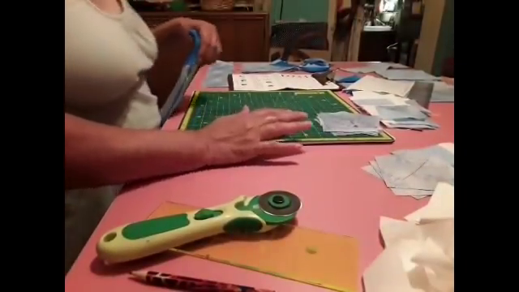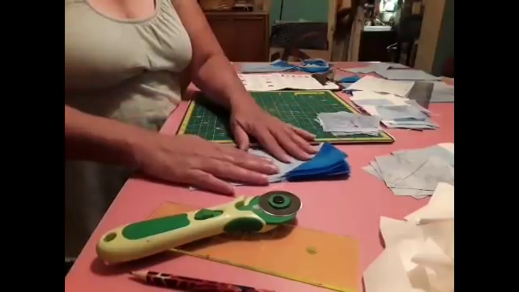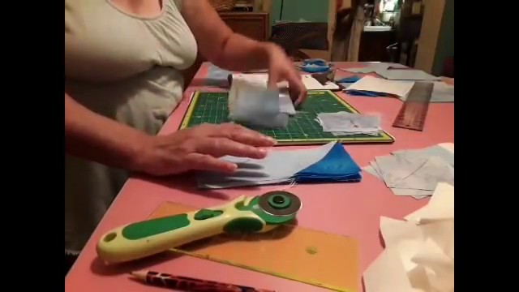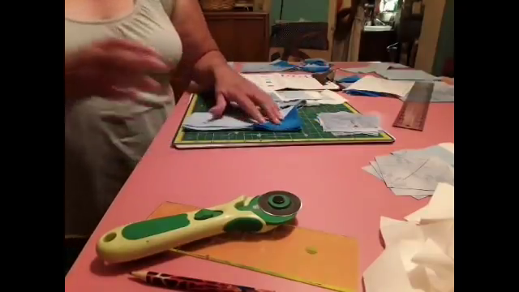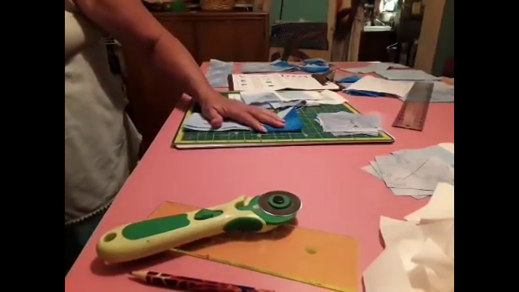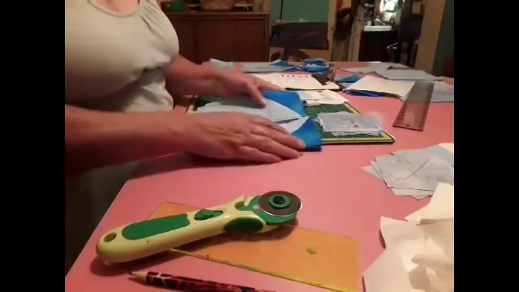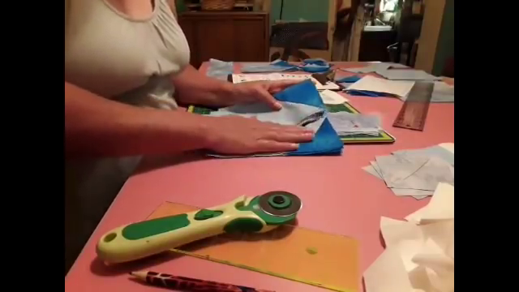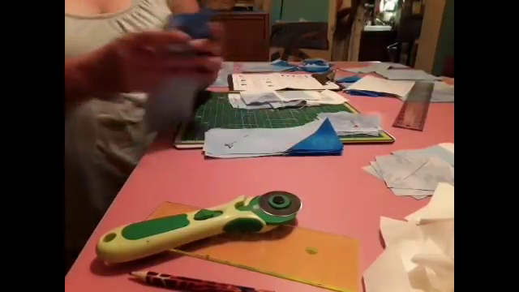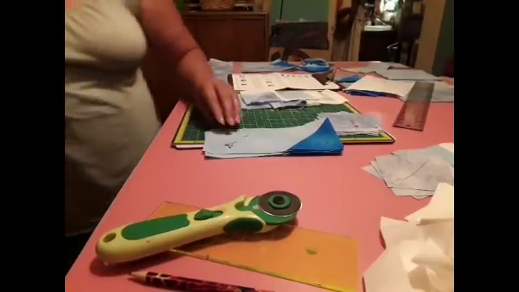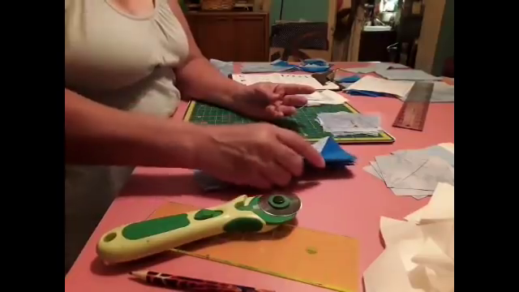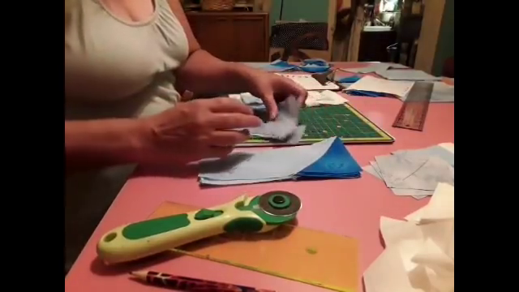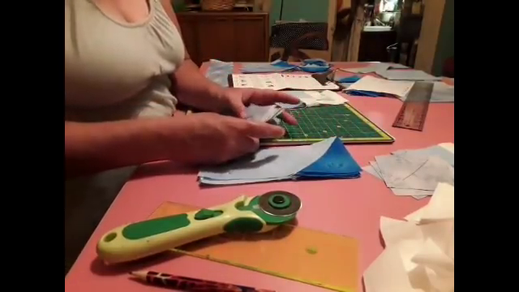Alrighty, now I worked on a video with these right here. Then I found out that they were cut or sewed on the wrong way. So I had to redo all of them. Okay, so now that I've redone them, we're going to pick up and go on, which goes with this color here now.